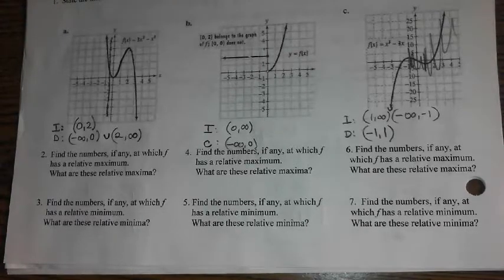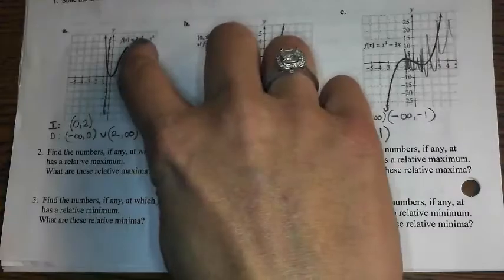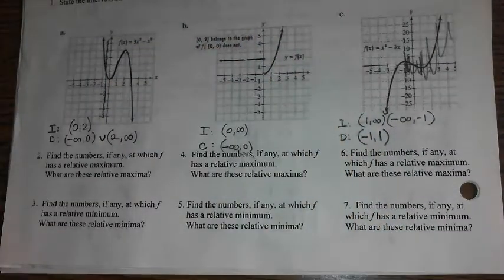The value, if they ask for the value of the relative max or the relative min, they're looking for that height, that maximum height or that minimum height. Does that make sense? Small difference, but totally different answer. One is you're looking for the x-coordinate, and the other you're looking for y. And rarely they'll say at what point does it occur, and then obviously you just give them the full point.